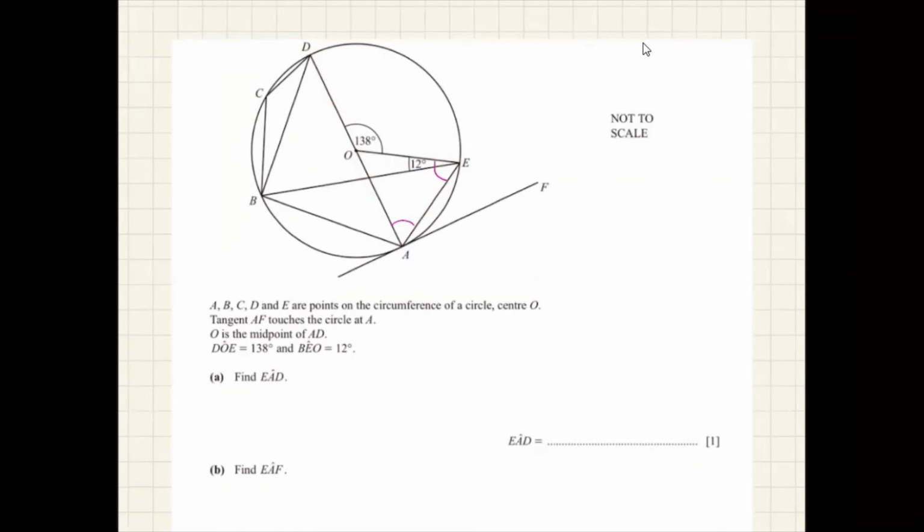Otherwise, what you can do is find this, subtract it from 180, divide by 2 in order to find this. But I'm not using that. I'm just going to divide 138 by 2 because the sum of these two is equal to 138. So 138 plus x is equal to 180 degrees, and hence you can find it out. So 138 divided by 2 is equal to 69 degrees, and 69 is your answer.